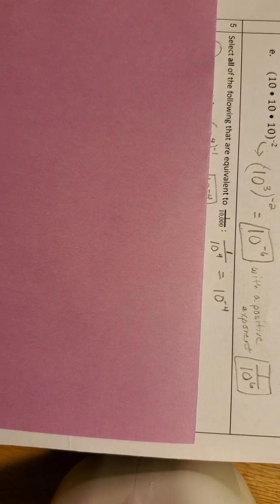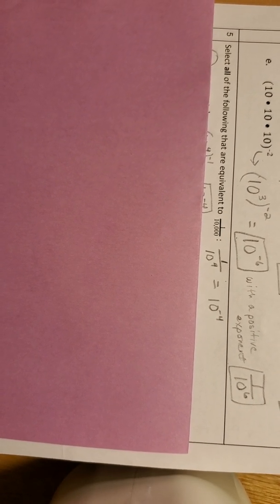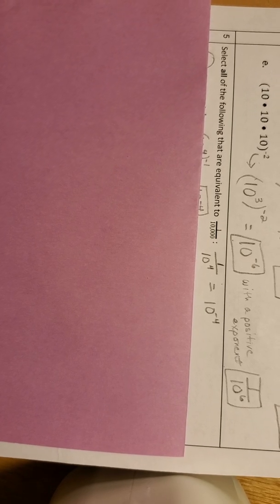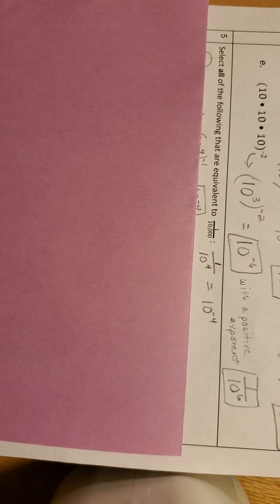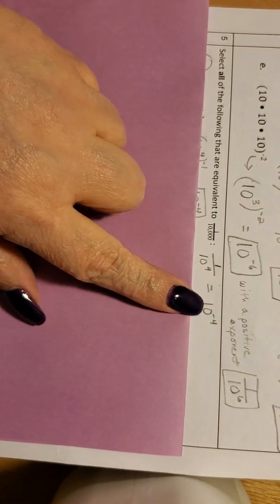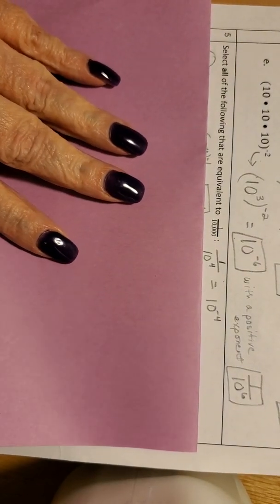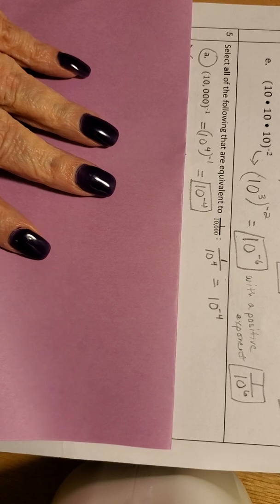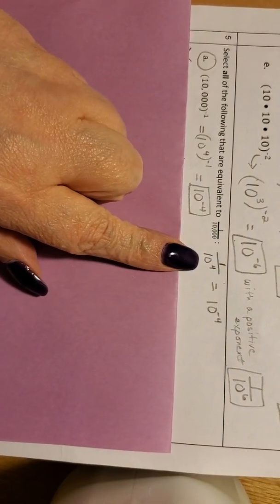On the final set, we have: select all the following that are equivalent to 1/10,000th, or 1 over 10,000. Well, if I simplify that to exponential form, I get 1 over 10 to the 4th power, or 10 to the negative 4th power. So I'm going to simplify each of these and see if I can get them to be 10 to the negative 4th, or 1 over 10 to the 4th power.